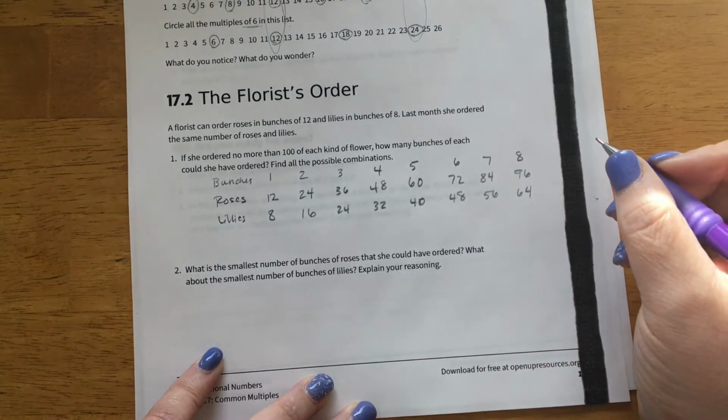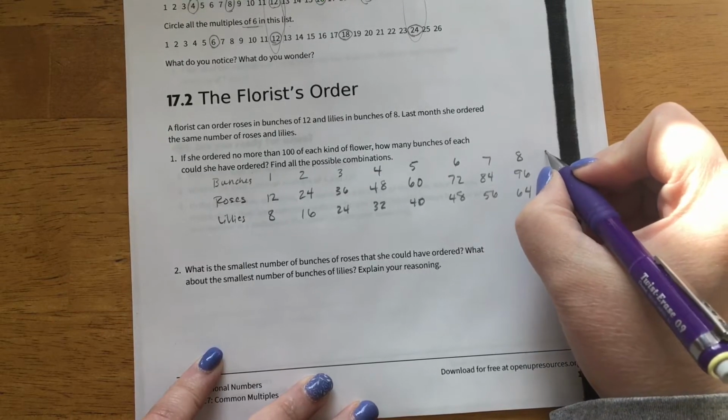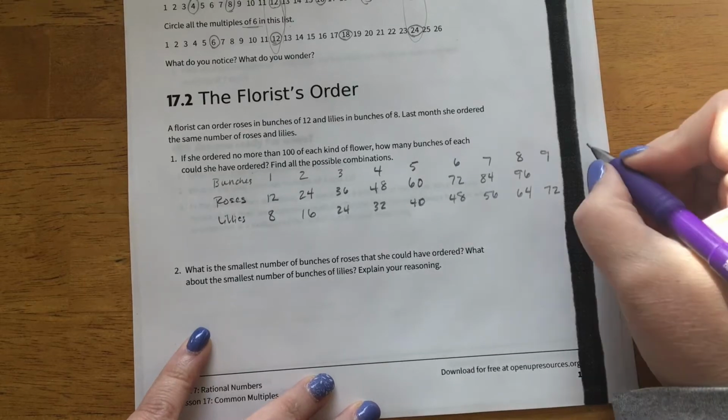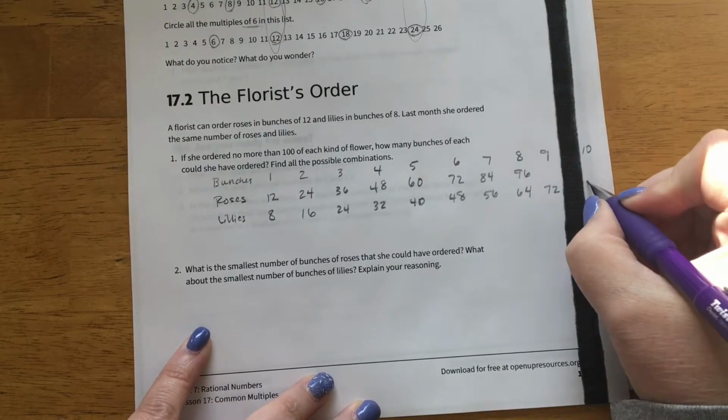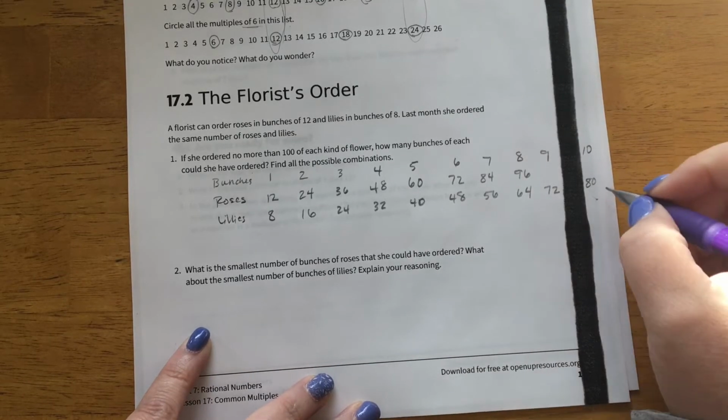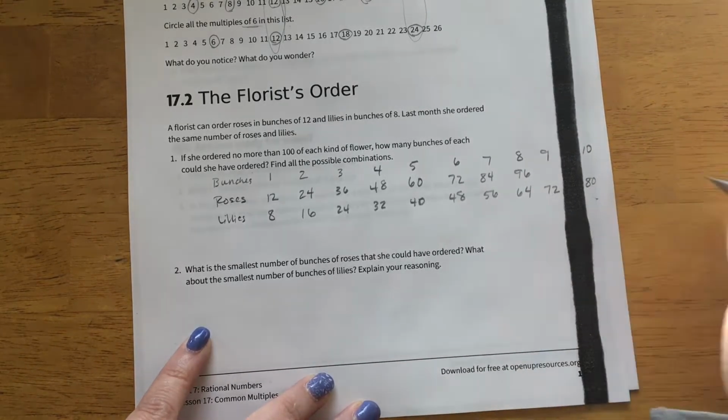Uh-oh, I can keep going in the lilies column, can't I? 9 times 8 is 72. 10 times 8 is 80. 11 times 8 is 88. I mean, I could keep going with lilies, couldn't I? But I've run out of room.